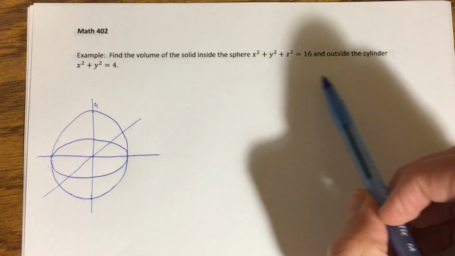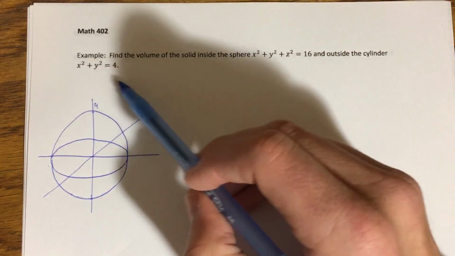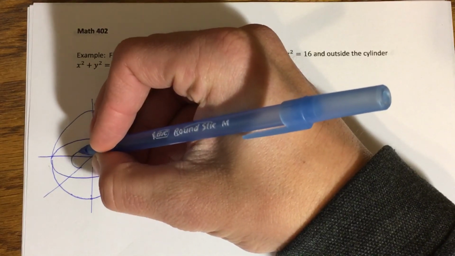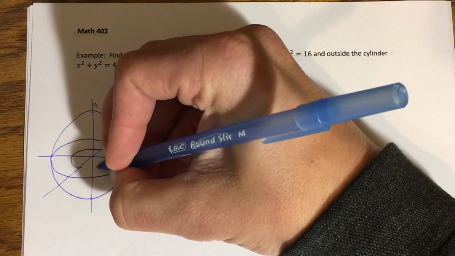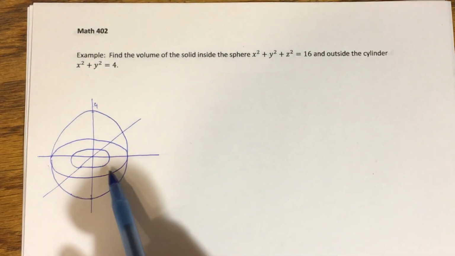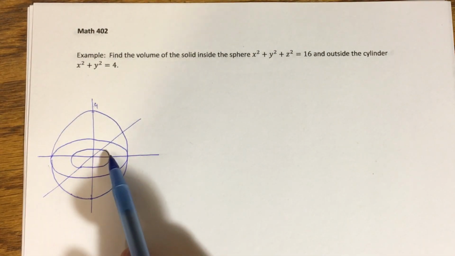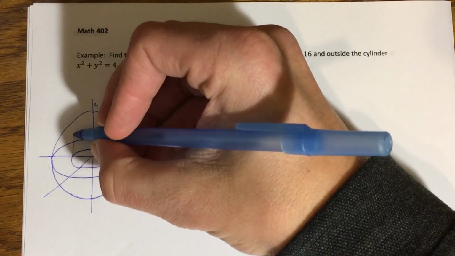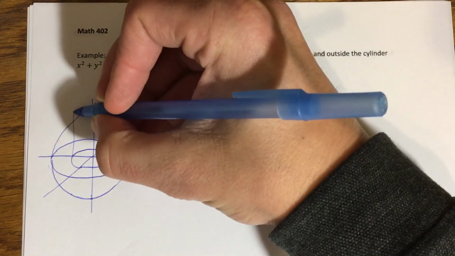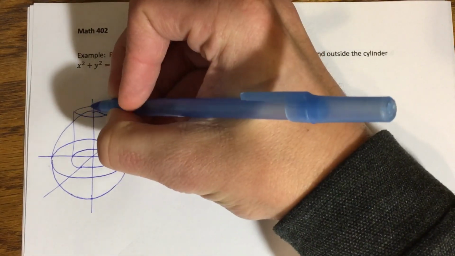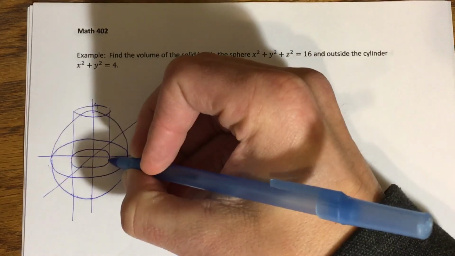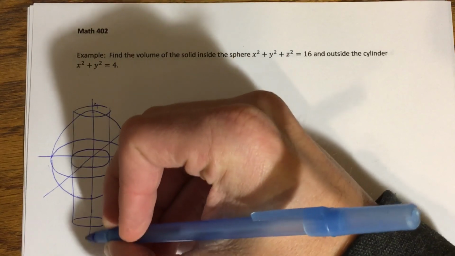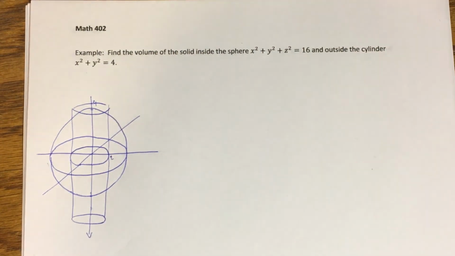In addition to that, we have this cylinder, x squared plus y squared equals 4. Notice the cylinder is going to have a trace in the xy plane that looks like the circle, x squared plus y squared equals 4, so it has a radius of 2. Make that a 2. And being a cylinder, it's going to allow z to vary here. Okay. And it extends infinitely in both directions, but yeah, so that does not look very good, but hopefully you can kind of see what's going on there.